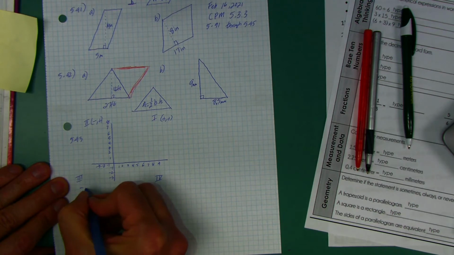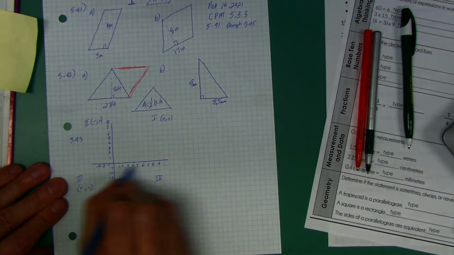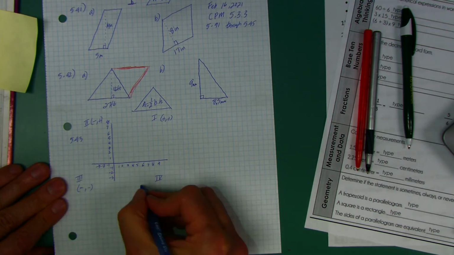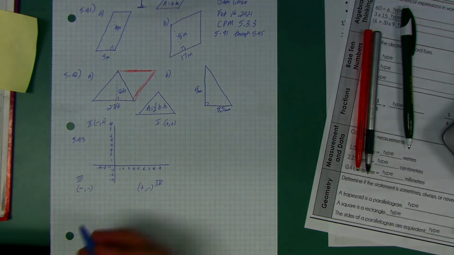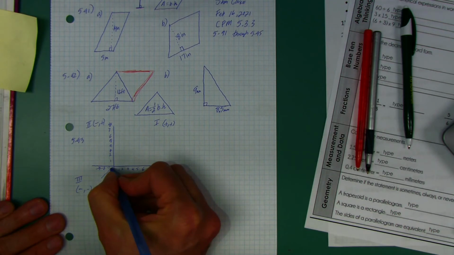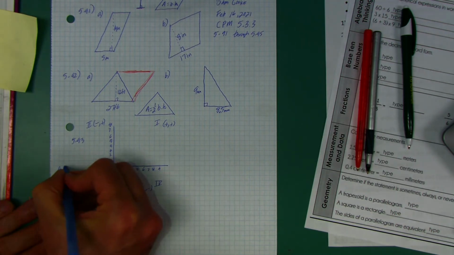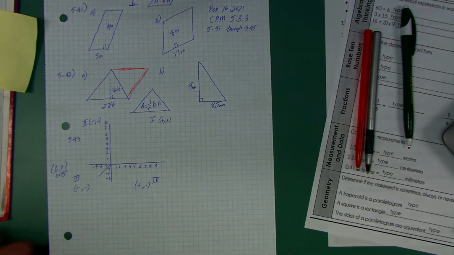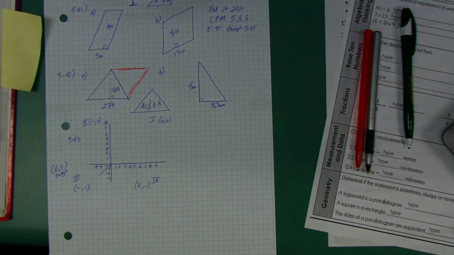Everything in quadrant 3 is negative and then negative. And everything in quadrant 4 is to the right, that's positive, and then down is negative. Okay, just a little reminder. And what is this point called again? O is called the origin. That's where you start, where everything originates from.